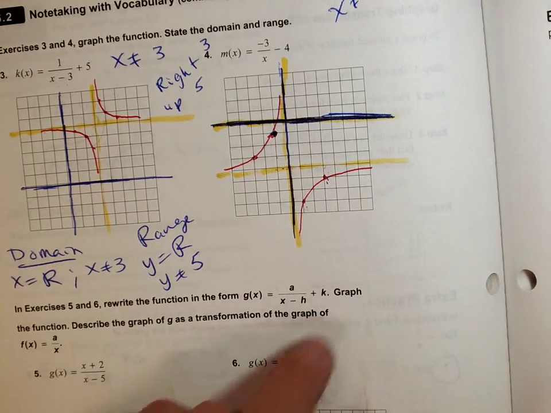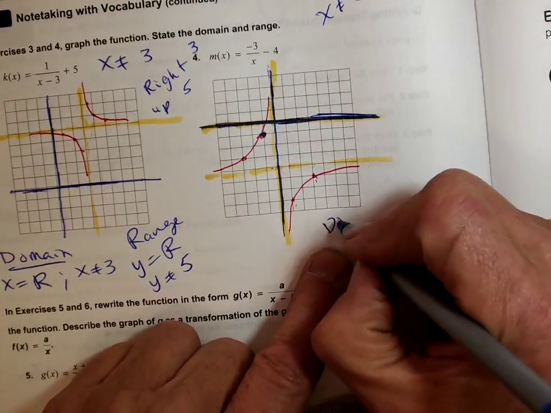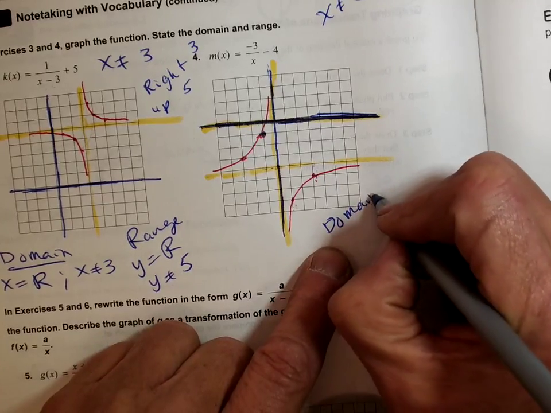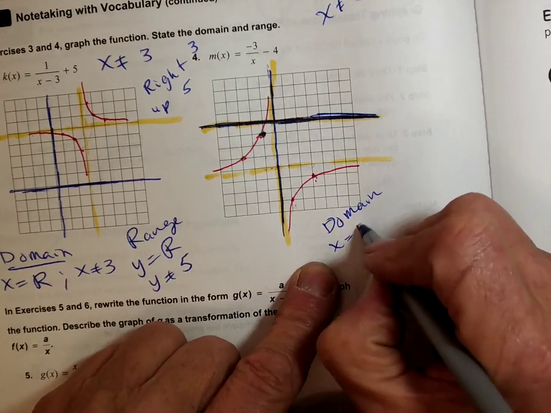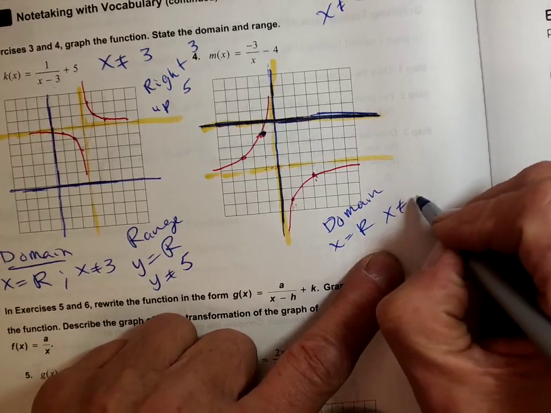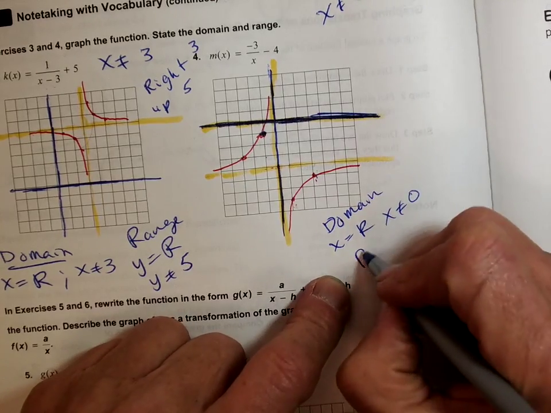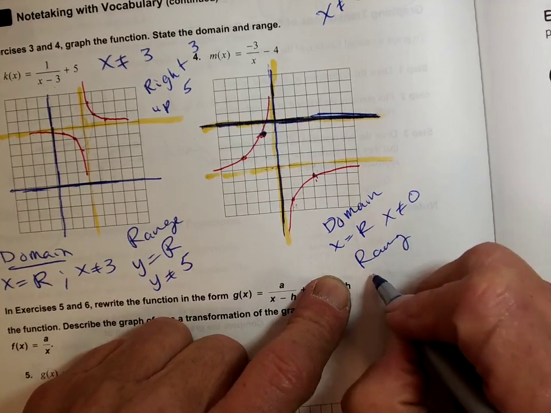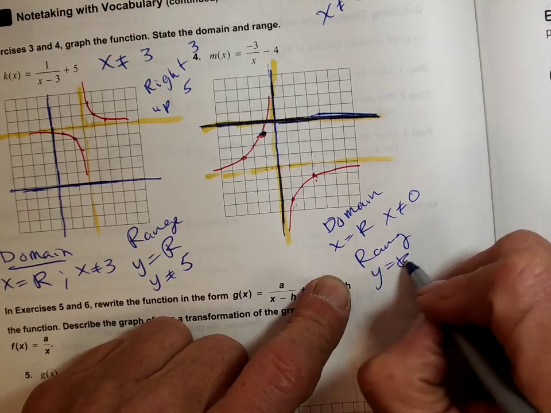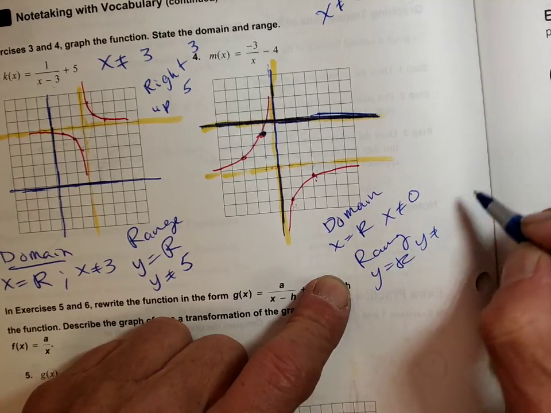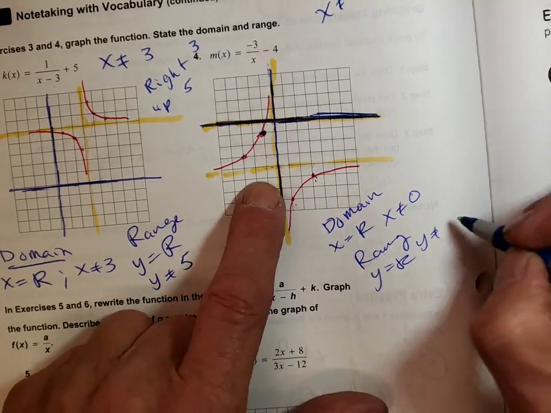How about domain? X shall not be equal to 0. And range: Y cannot equal negative 4, right?